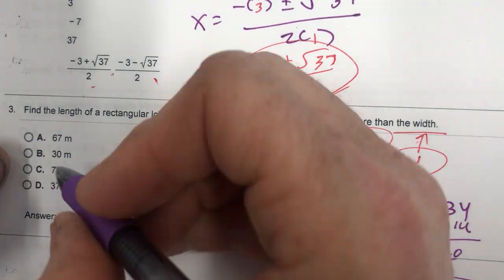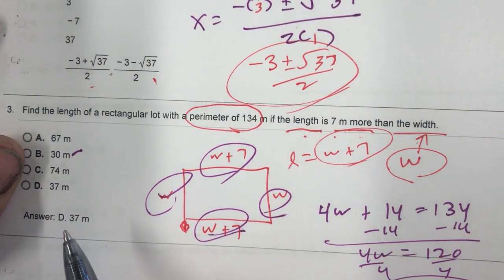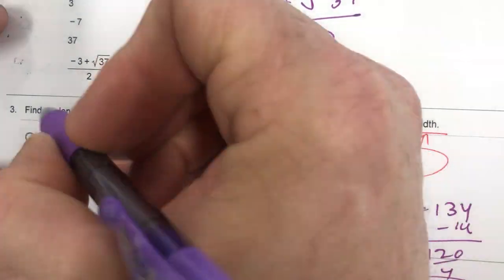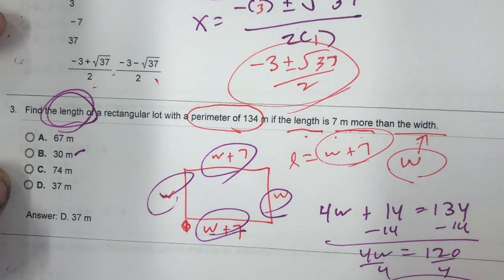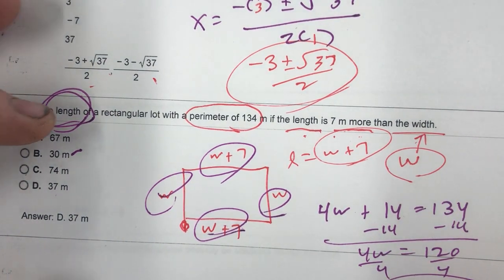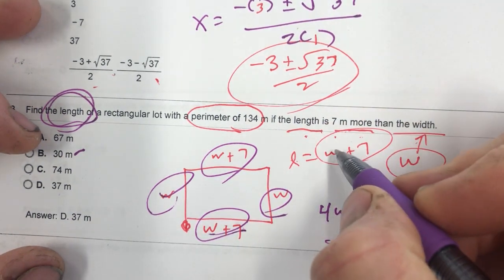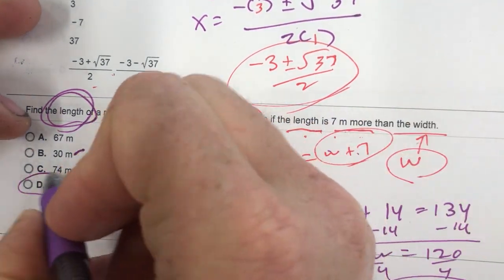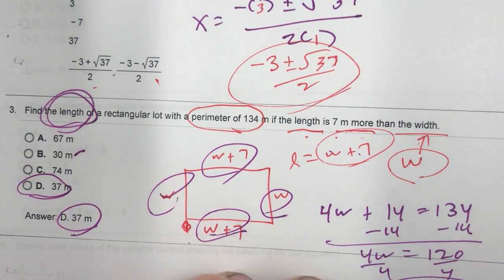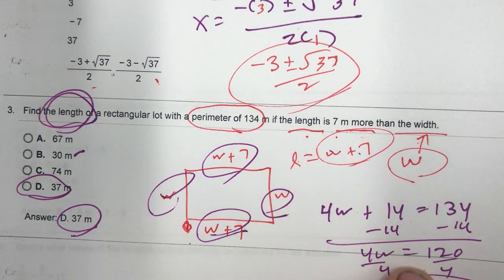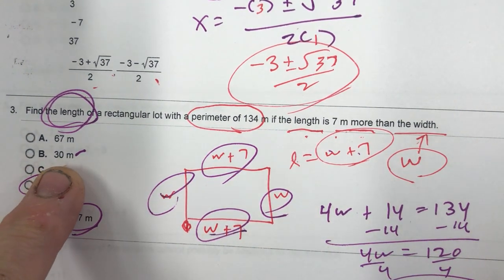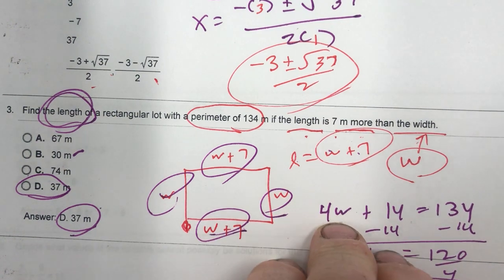Okay, so W is 30. There's 30 right there, but don't be a fool and check that one, because see, it's asking for the length. This is the width. See, W, that's why we let W be that variable. So W is 30, which means the length is 30 plus 7, 37. Here's my answer down there, D. Okay. So you could do this and get the answer right, but then pick the wrong one. So we gotta make sure we do this correctly.